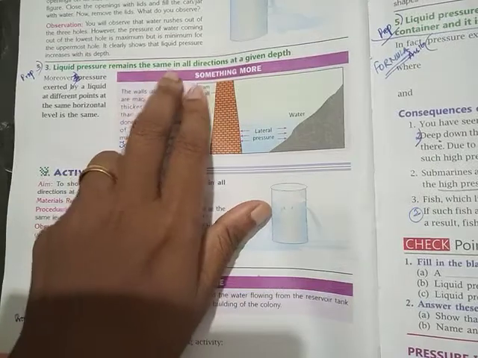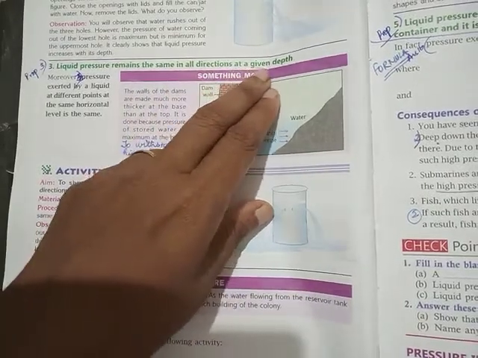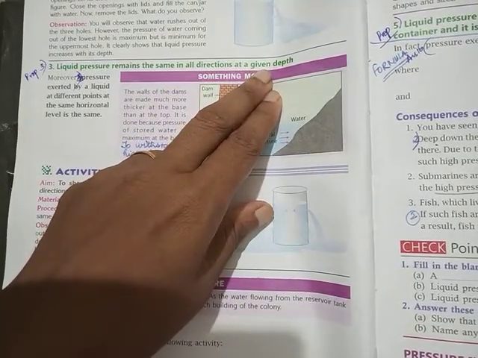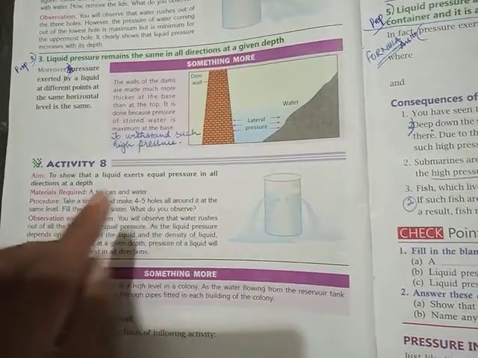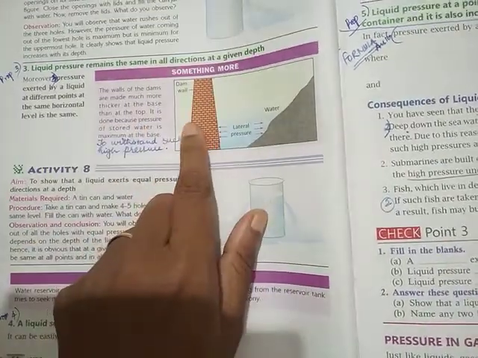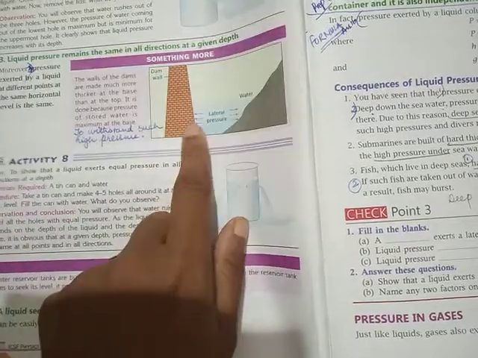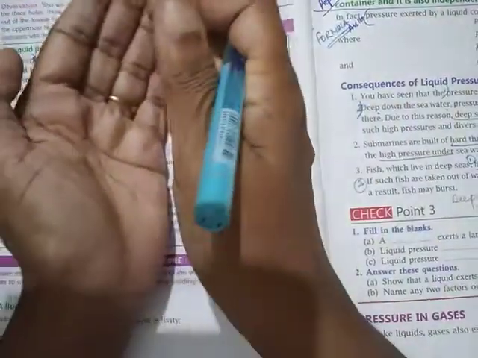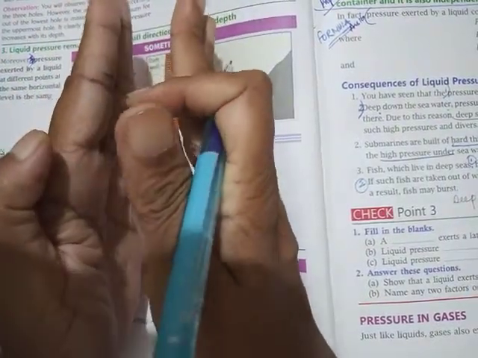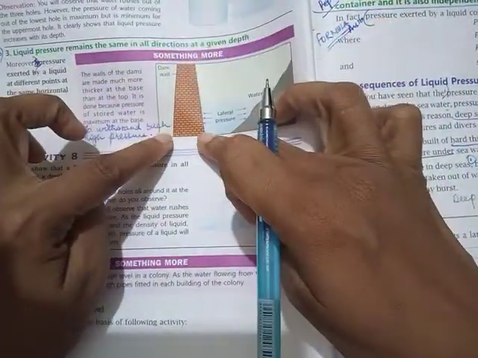Then comes the third property. Liquid pressure remains the same in all directions at a given depth. Then this is one application of lateral pressure: water stored in a dam. The walls of the dam are generally not parallel. They will be broader at the base.